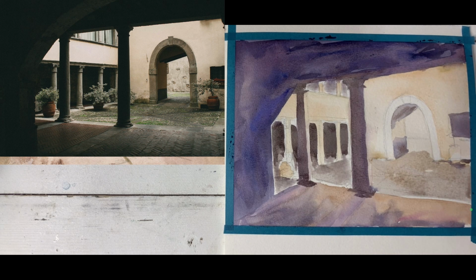I'm going to switch brushes and go into warmer yellow ochre, touched with a bit of that gray. Squinting, don't forget squinting, and trying to get that watercolor technique. We don't want to just be coloring in the lines here like it was a coloring book.